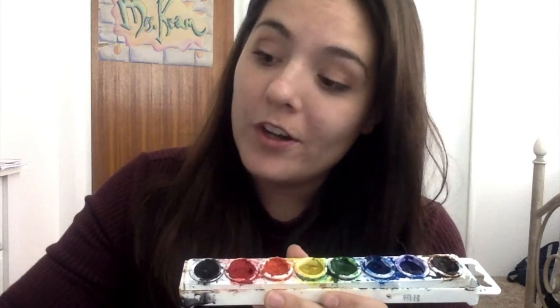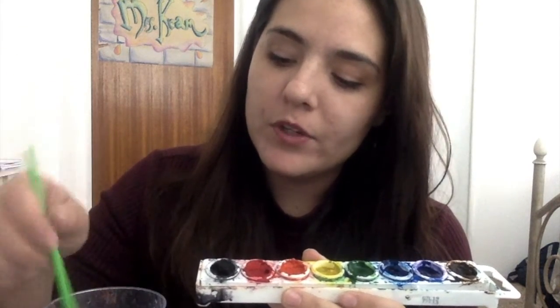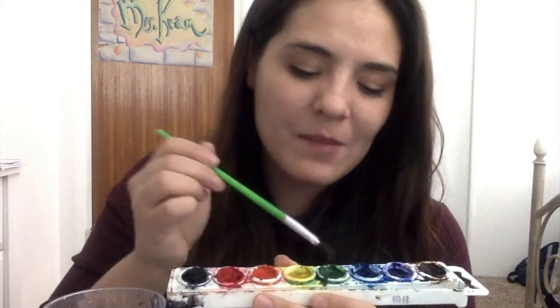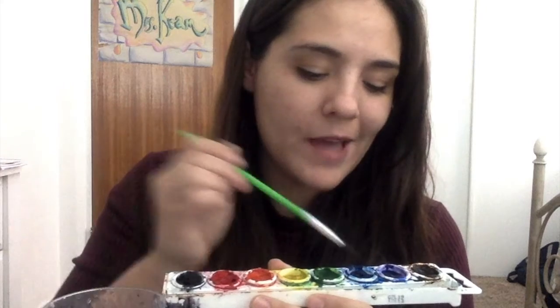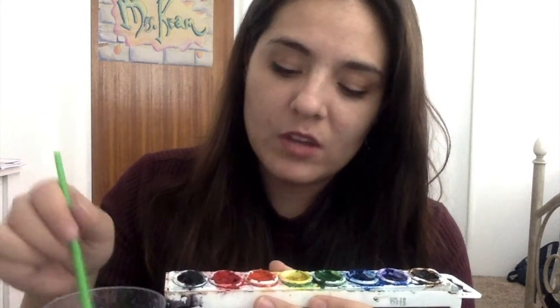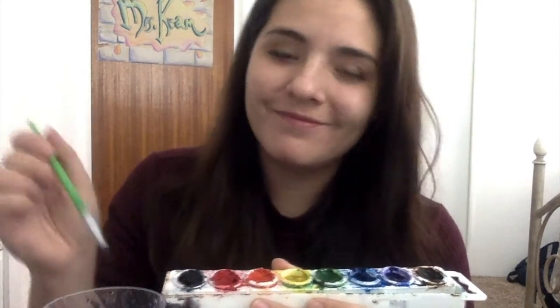When you're getting your watercolors ready, make sure you take a drop of your water and put it in each of the colors that you plan to use. I'm probably just going to use black, blue, and purple for my sky. I don't know that I'll use other colors. If you want to use other colors for this project, though, you can.